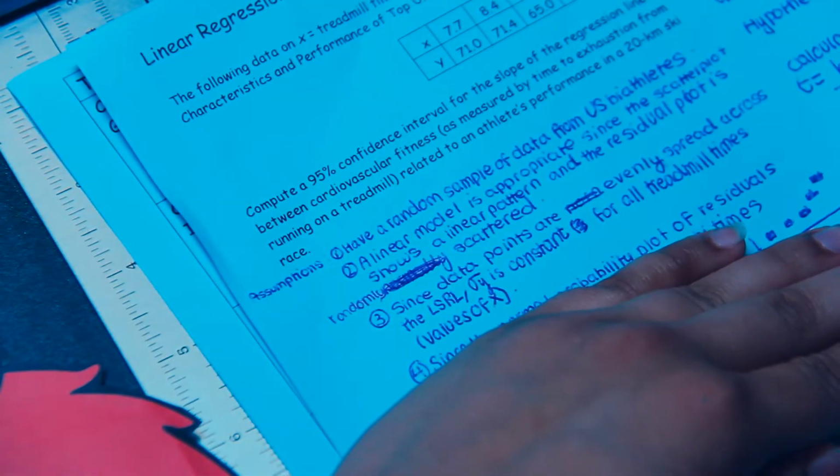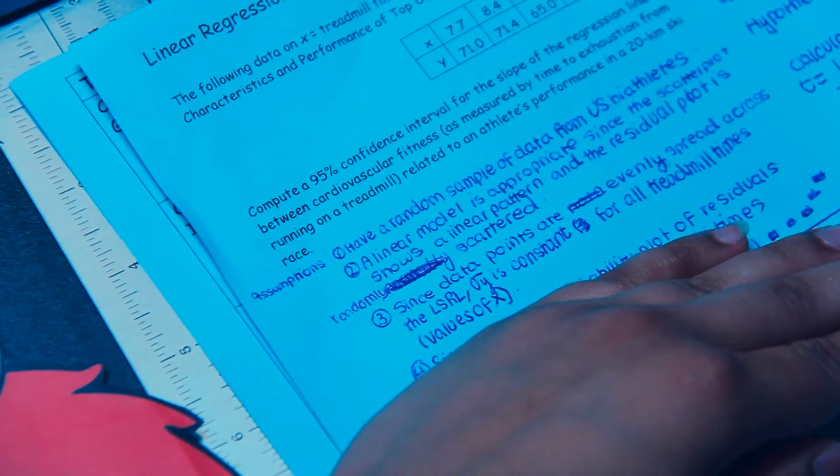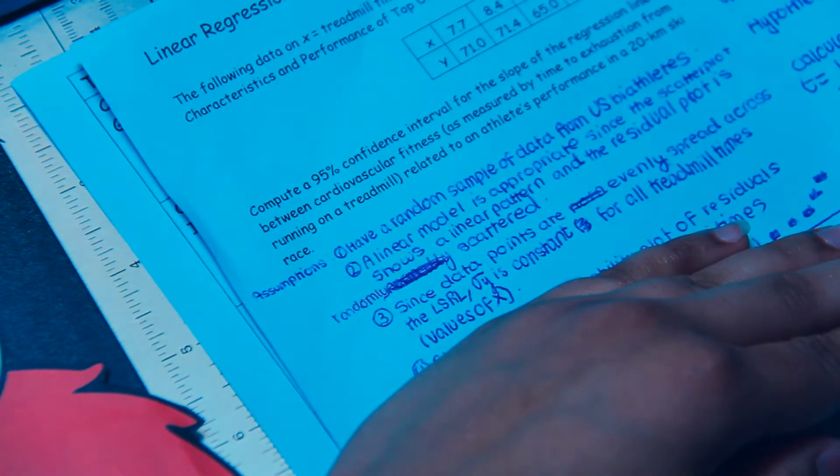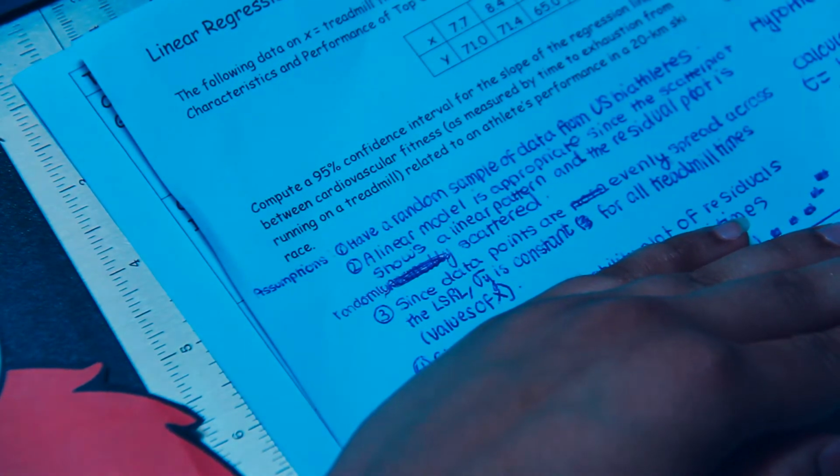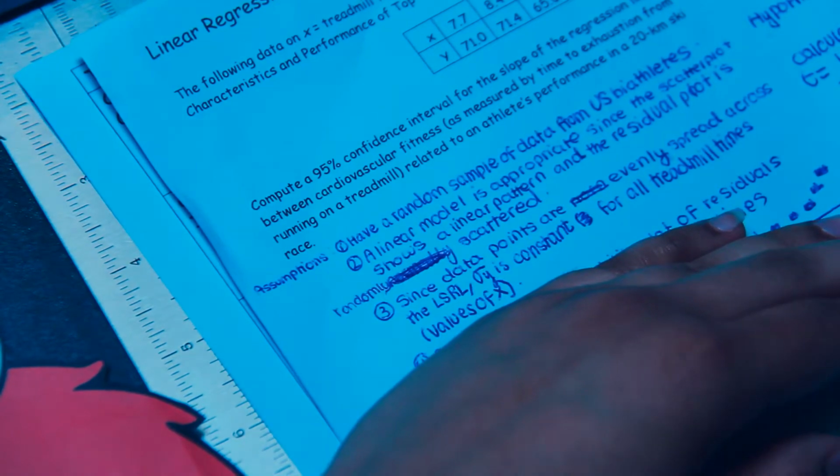Since the data points are evenly spread across the LSRL, sigma sub y is constant for all treadmill times. Why do we need this assumption? The standard deviation in the vertical direction needs to be constant for all the x values so that the normal distribution is usable. We need the standard deviation to be constant. We can only have one value.